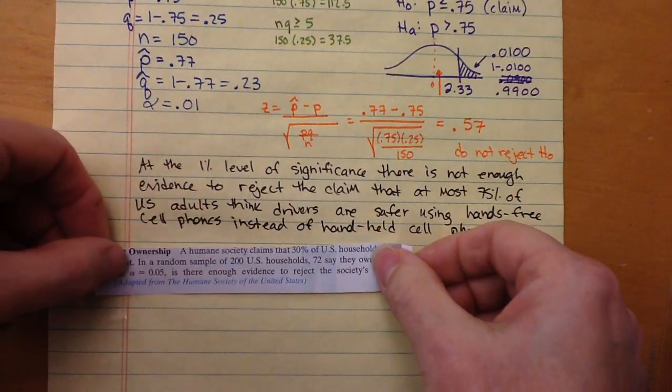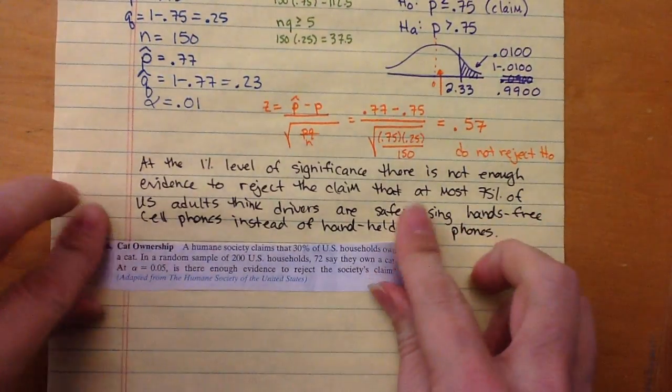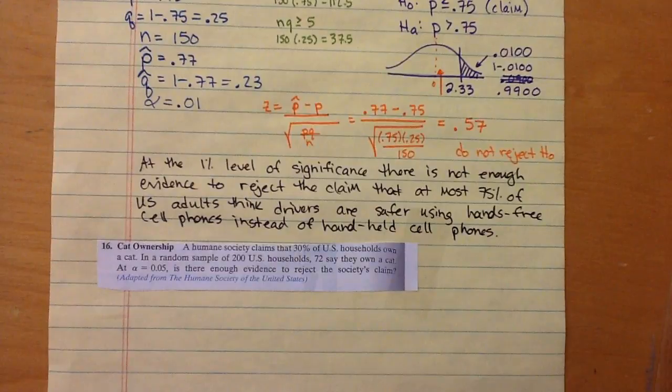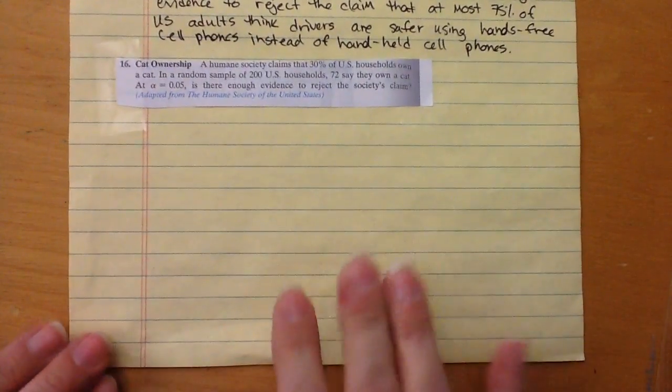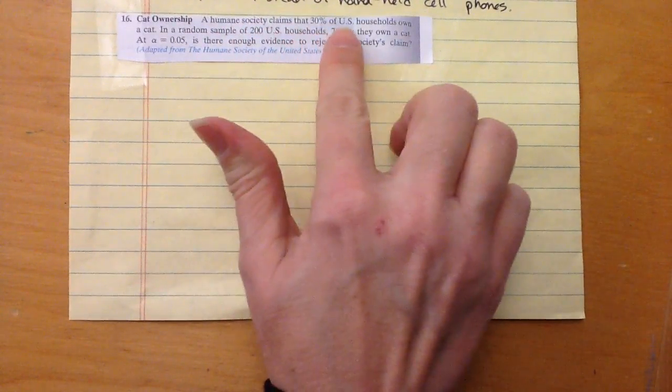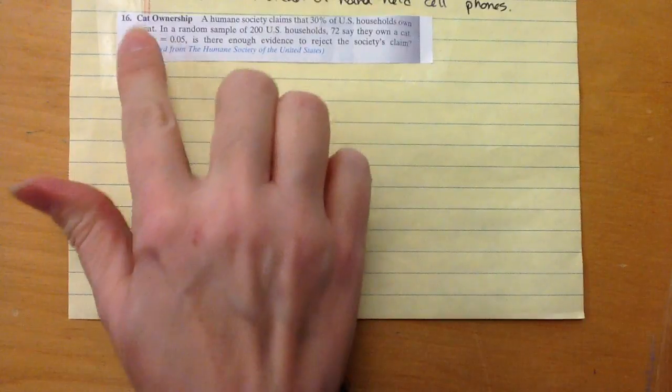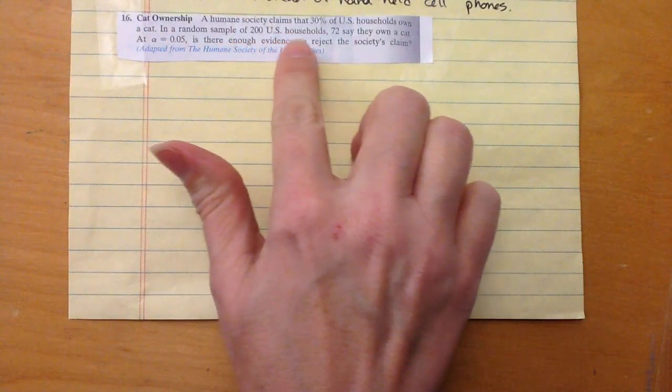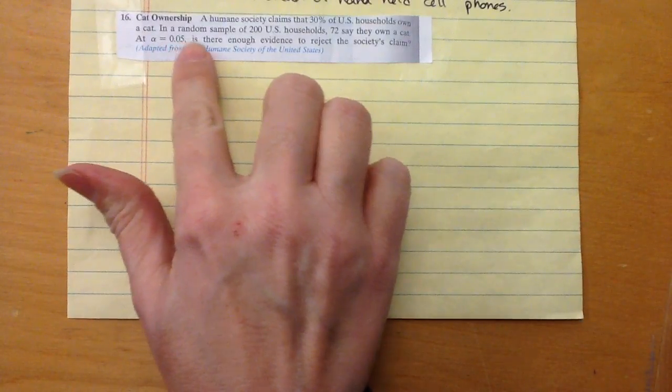All right, just for good measure, we will do another problem. This one is going to be about a humane society. A humane society claims that 30% of U.S. households own a cat. In a random sample of 200 U.S. households, 72 say they own a cat. At alpha equals 0.05, is there enough evidence to reject the society's claim?